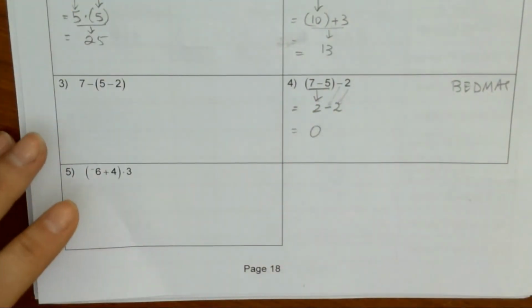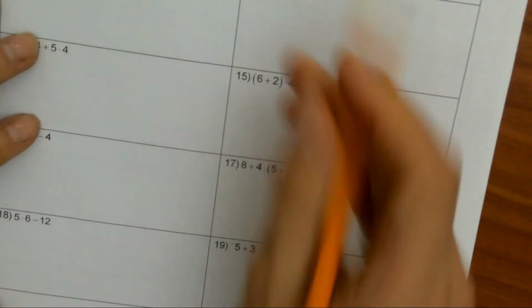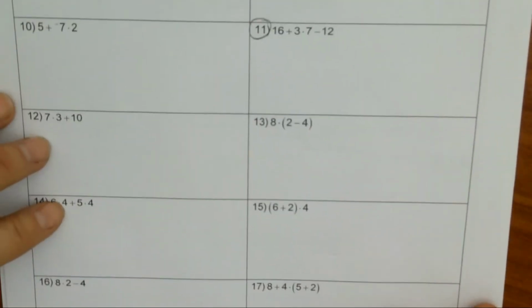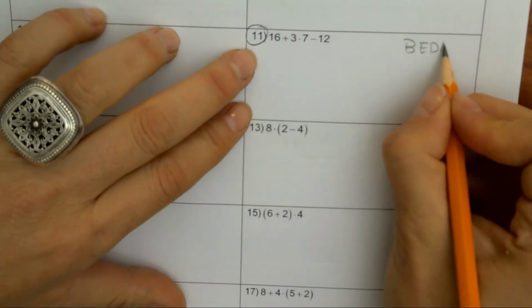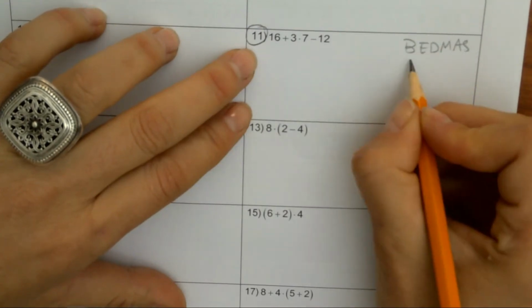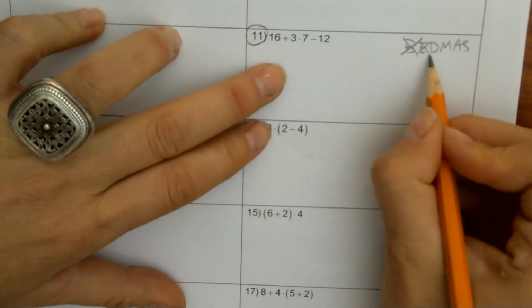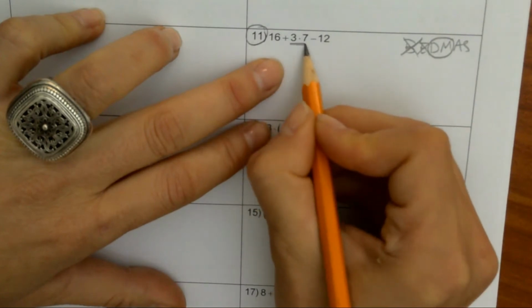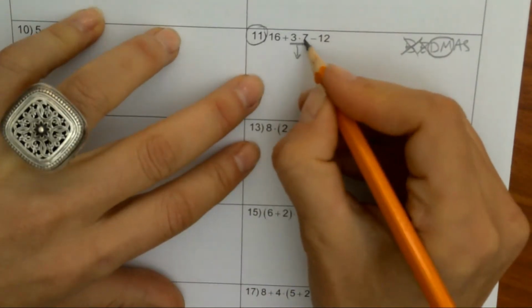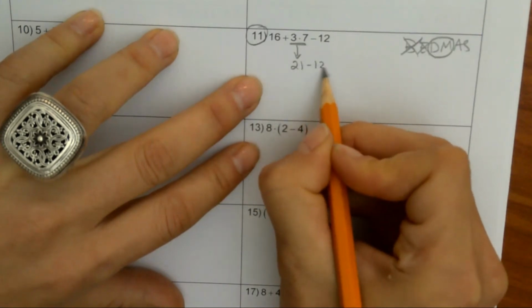So we're not going to do all the questions. We're just going to do some of the questions. And then you will do the rest. So let's look at question 11. Let's write down Bedmas. So do we have brackets? No brackets. Do we have exponents? No. Do we have divide and multiply? We have a multiply, so that goes first. 3 times 7 is 21. Then copy this after, copy this before.